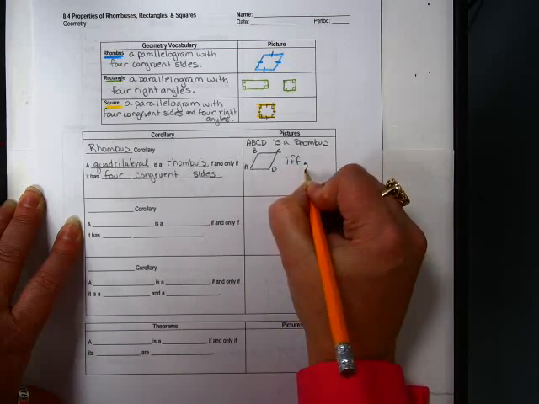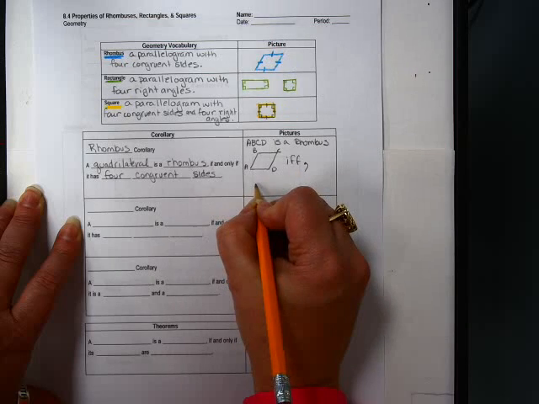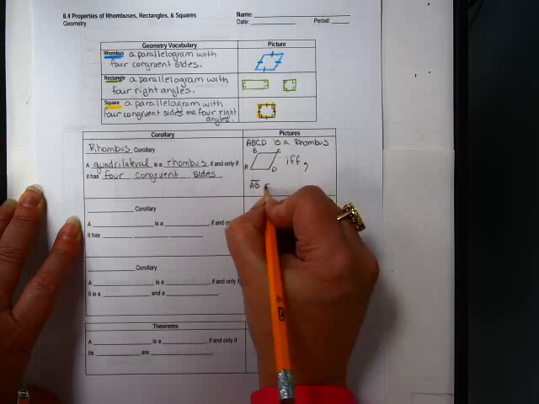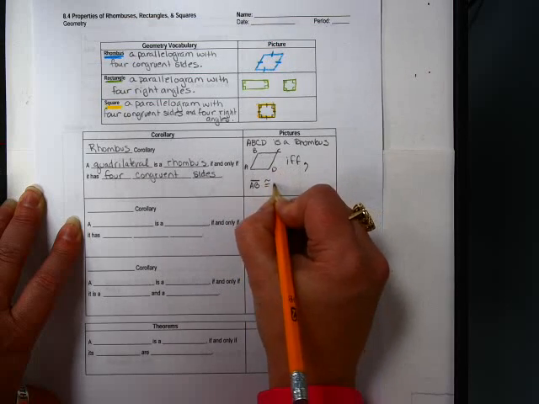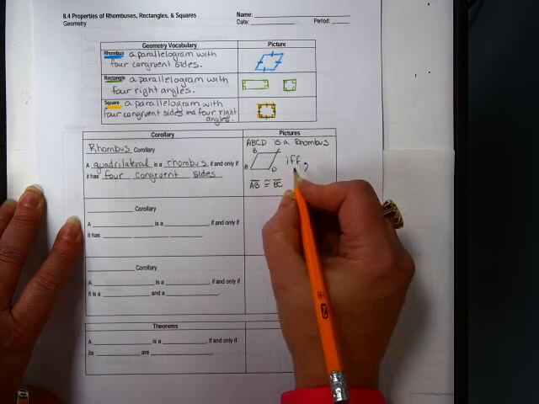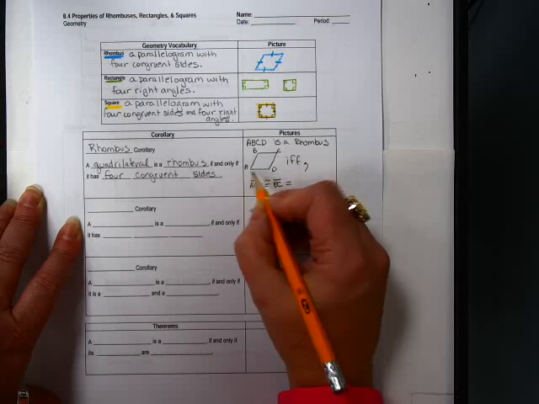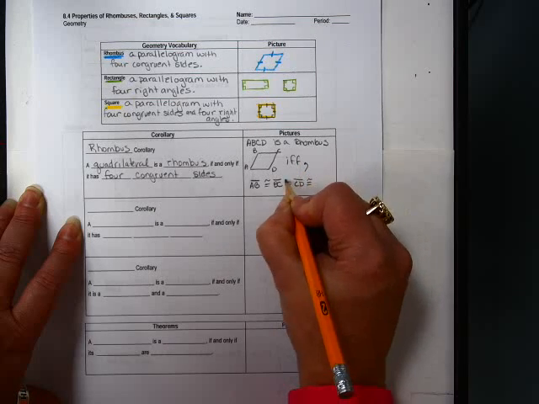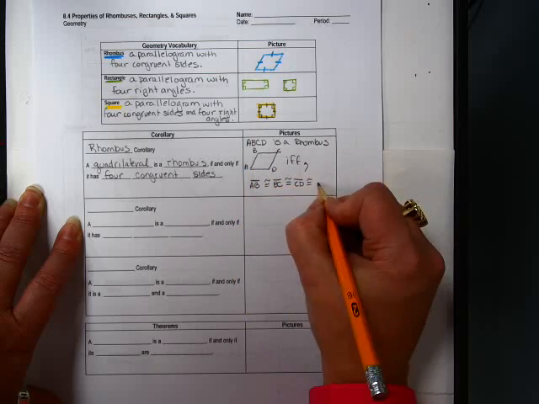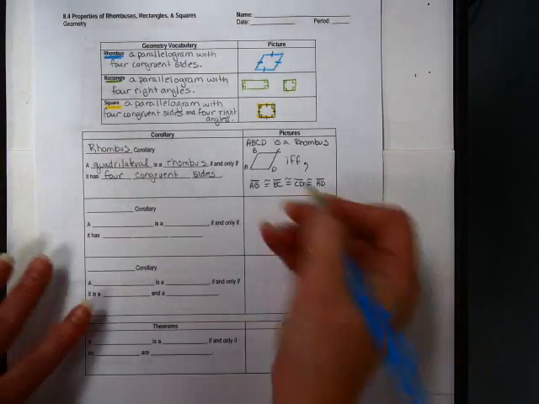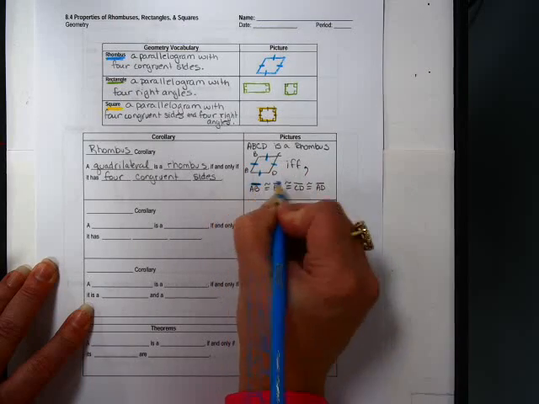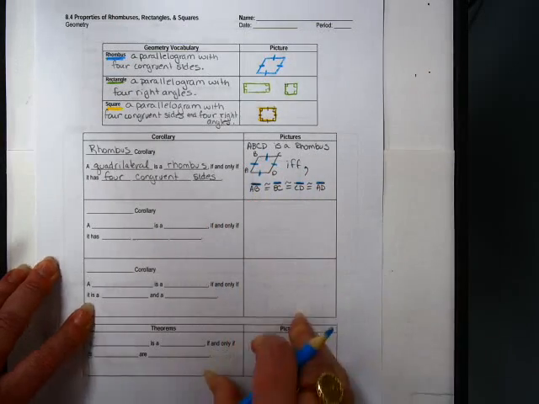IFF, if and only if, we know that AB is congruent to BC, which is also congruent to CD, which is congruent to DA or AD. It doesn't really matter. Okay, so these are in blue. Rhombus, all these sides are congruent is what it's saying. That one's congruent to that one, which is congruent to that one.